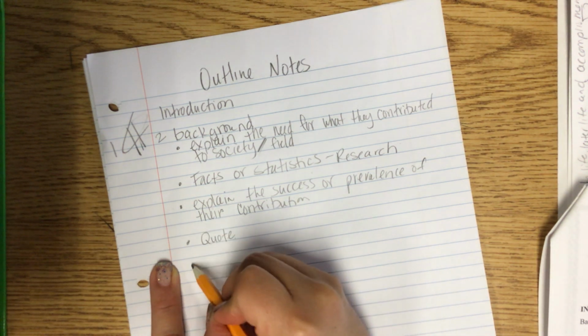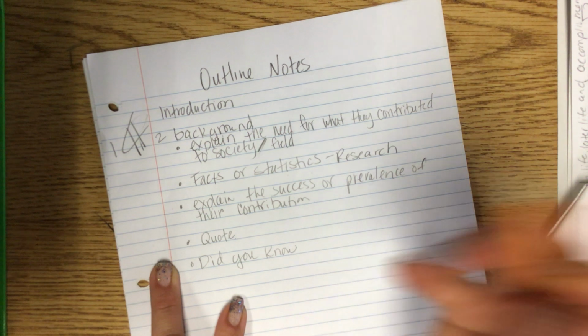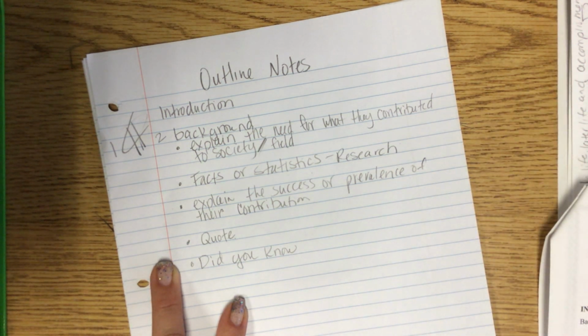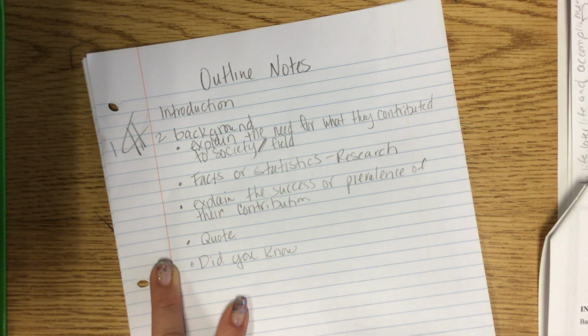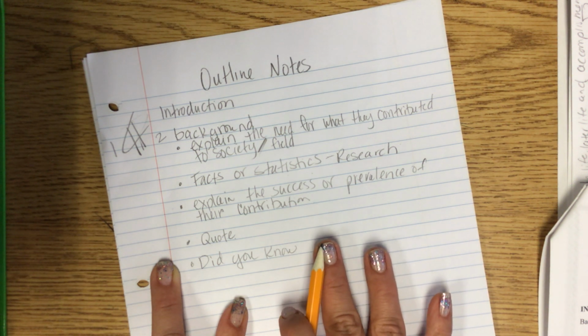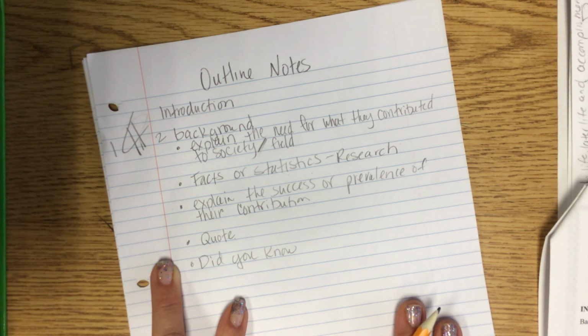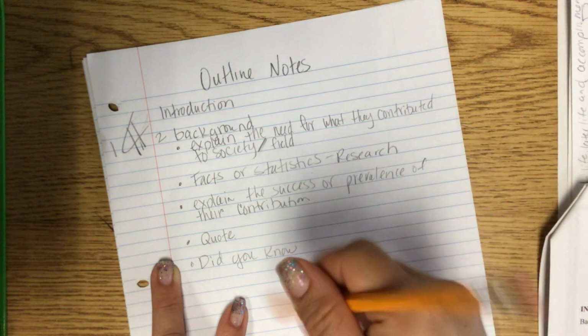Okay, and you can even do a did you know? Did you know that every school in America has a basketball team? Or did you know that polio has been eradicated from the United States? Something to really get your reader interested. And you can even start with something sad or tear-jerking, because that gets your reader invested in your paper. It's like, wow, I didn't know that. Oh man, that's so sad. Or I didn't know polio was eradicated. That's amazing. I want to know more. Okay, so that's kind of what you want to do.